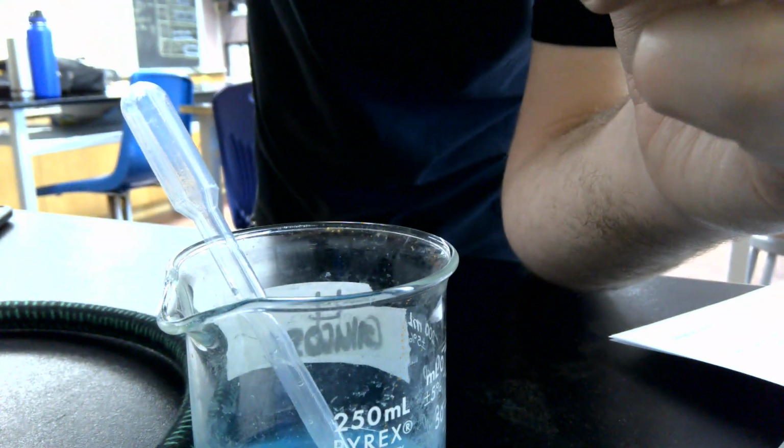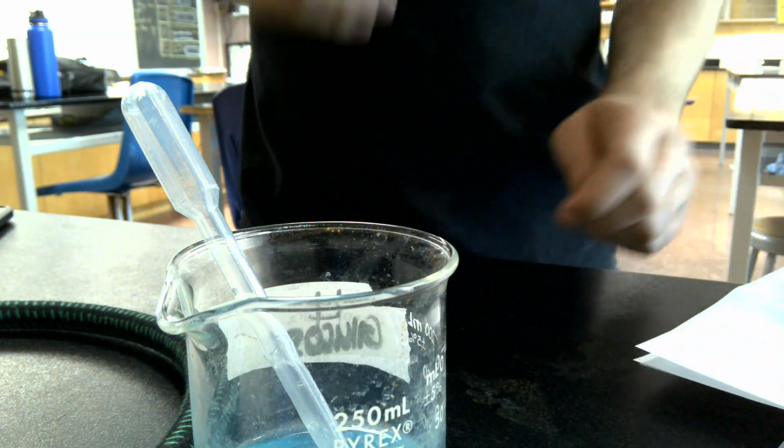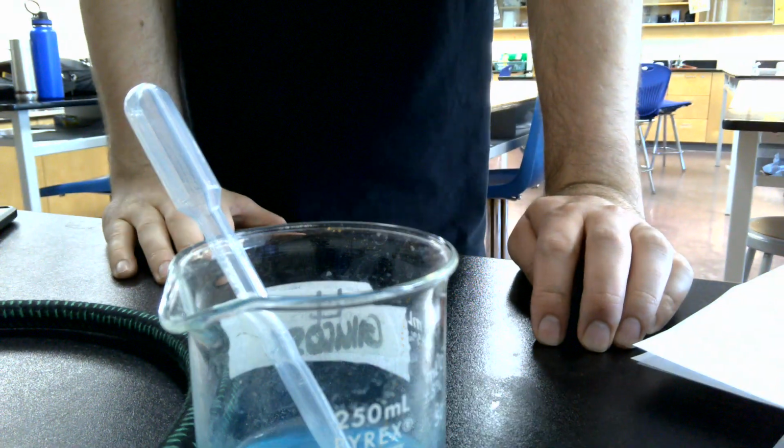There it is. It starts to go darker. I'm going to set that aside for about 5 minutes while I do the other one, and we'll come back to this one. Okay. So the last one that we're going to do before we come back to that one is silver nitrate and sodium chloride.